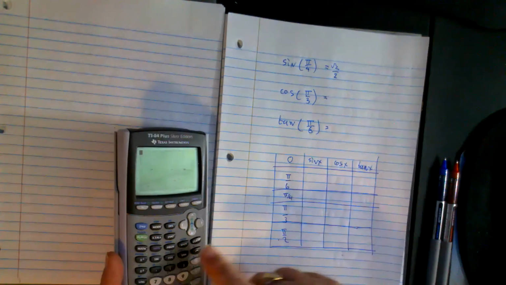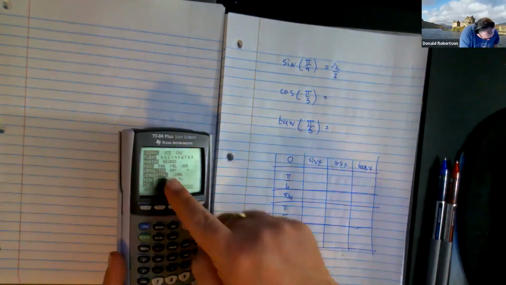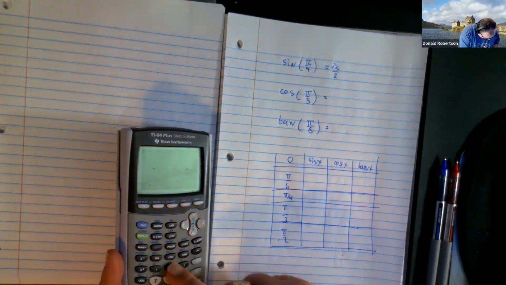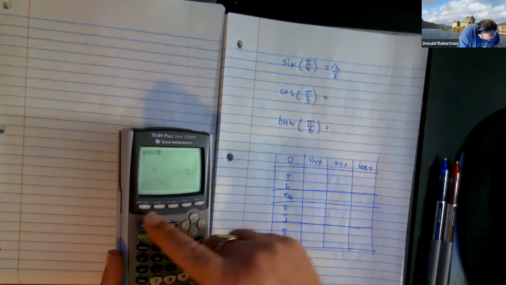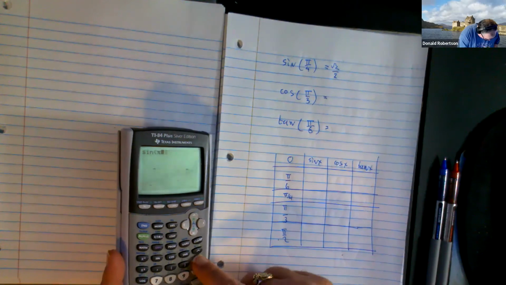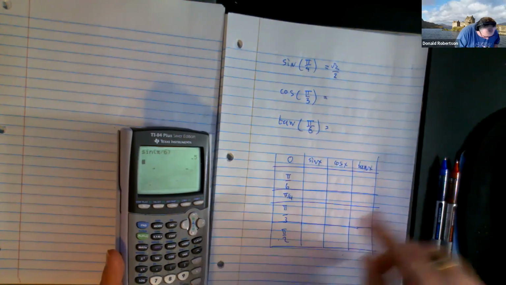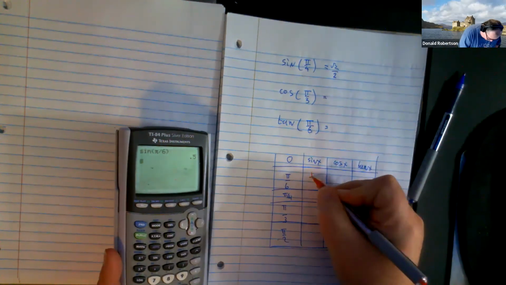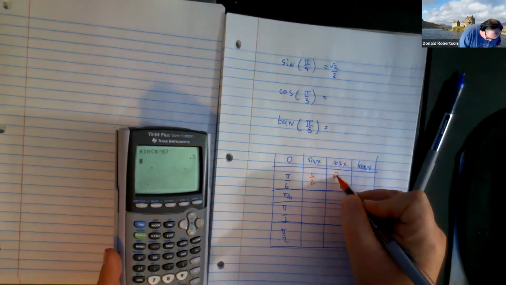So let's show you. I'm going to go to my calculator and make sure that I'm in radians, which I am. And I'm now going to do the sine of pi divided by 6. And the answer I got was a half. Now, the answer you just gave me is for the cosine.